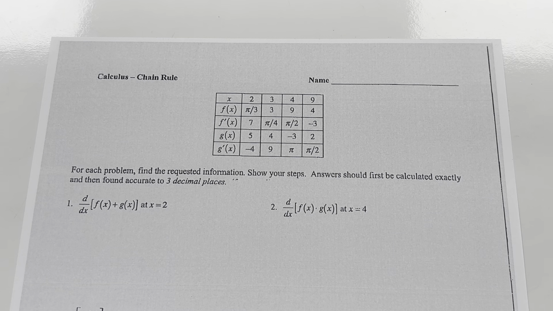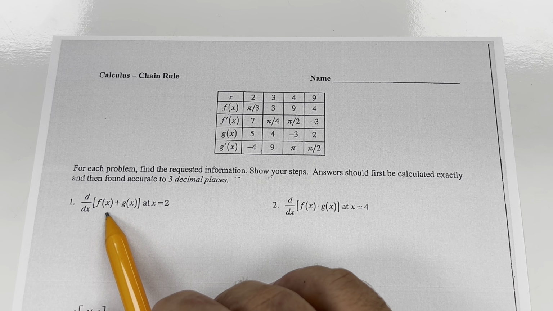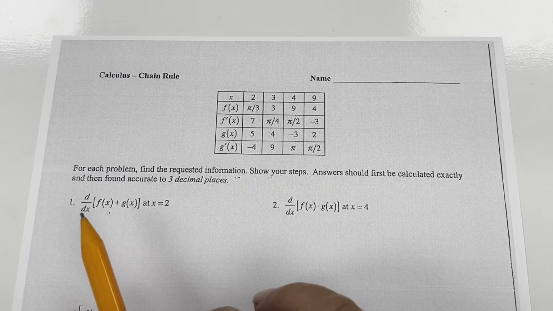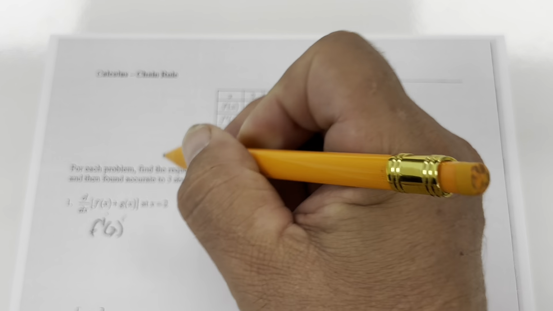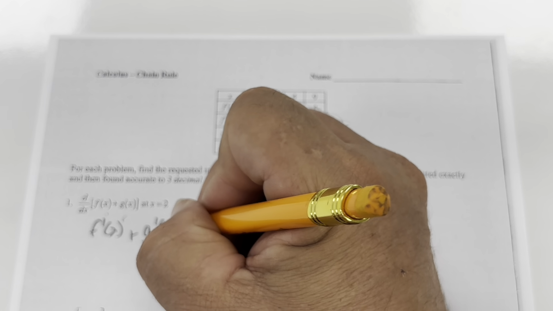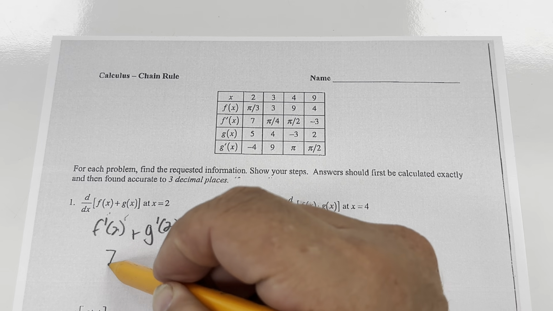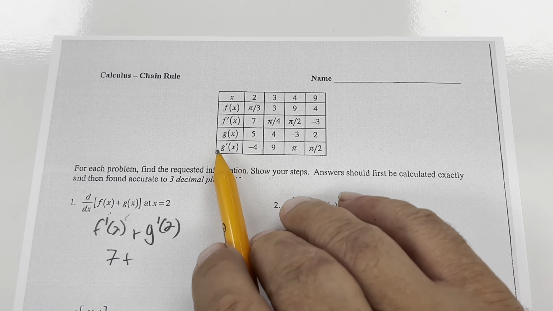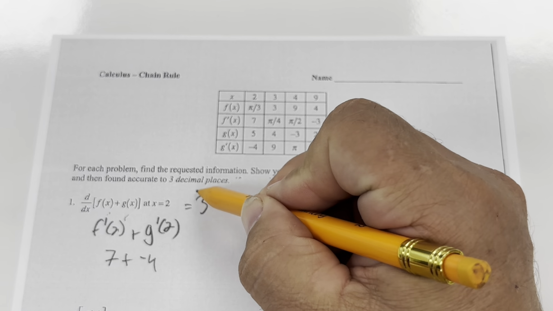Oh, they want decimals, so calculator active. Derivative of f of 2 plus g of 2. So that's going to be f prime of 2 plus g prime of 2. F prime of 2 is 7. G prime of 2 is negative 4. So that's going to equal 3.